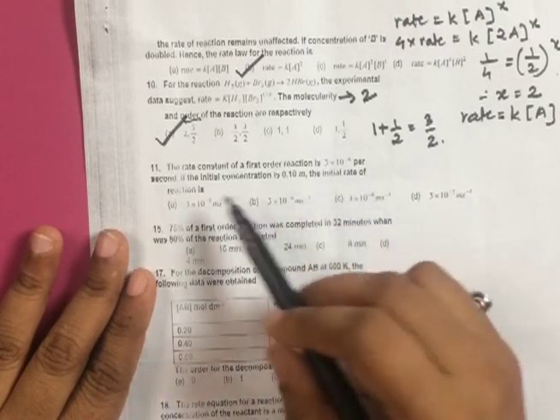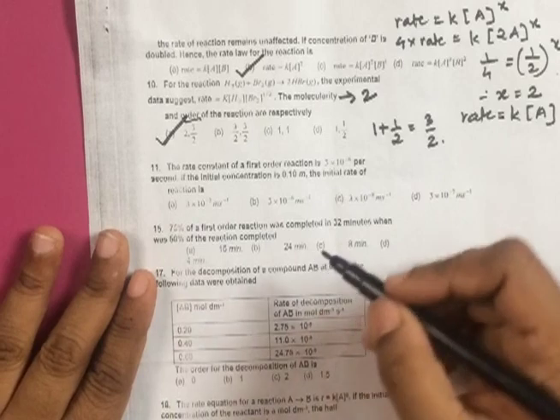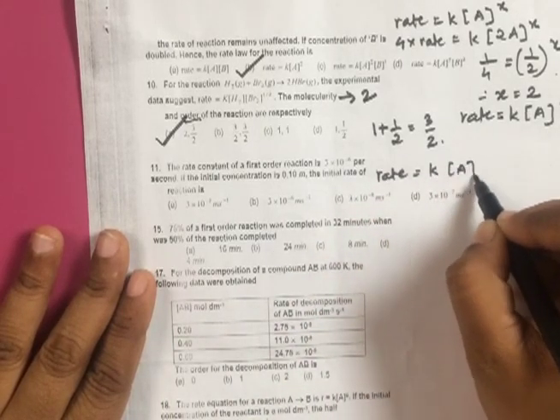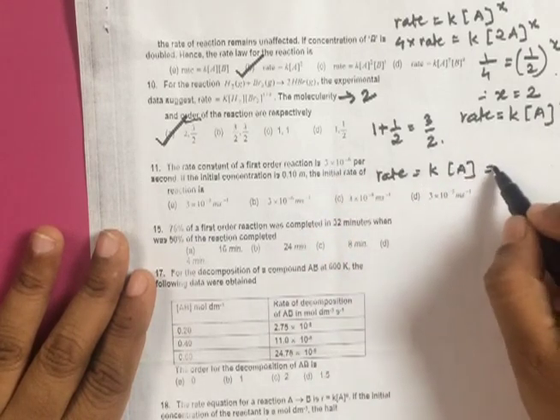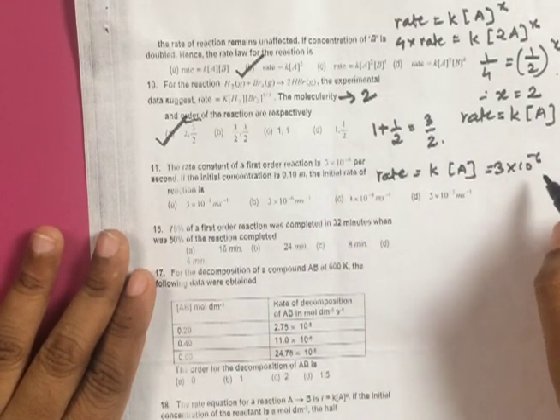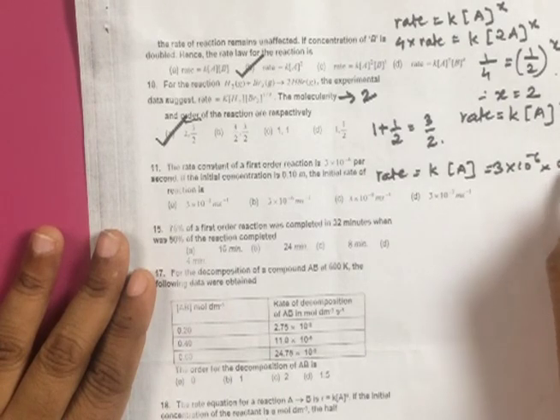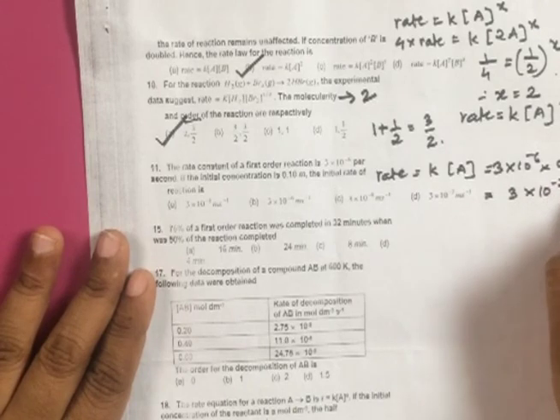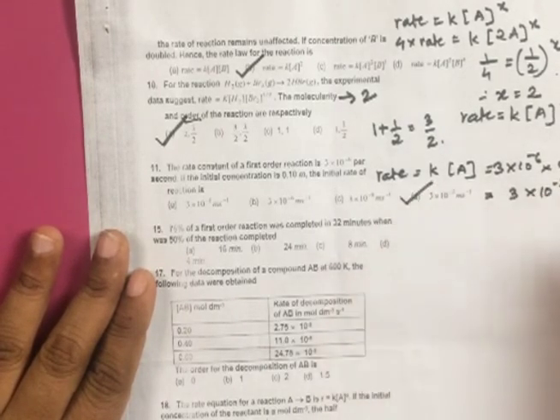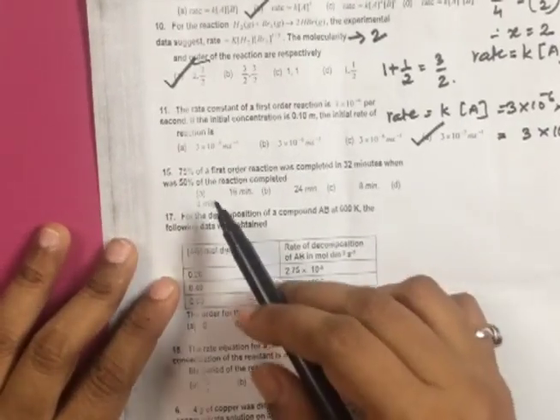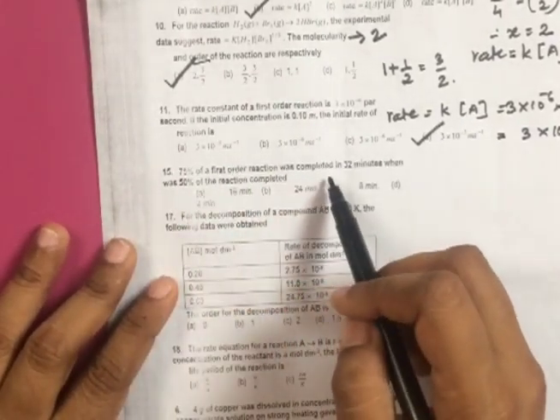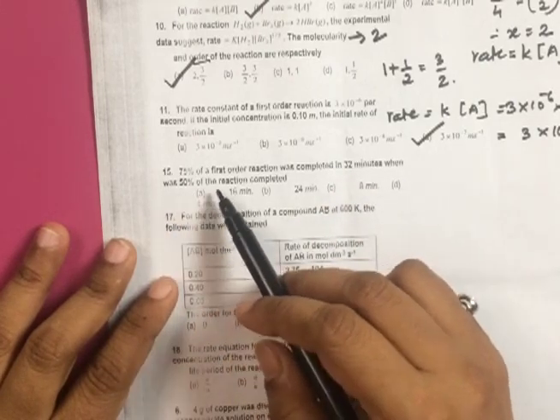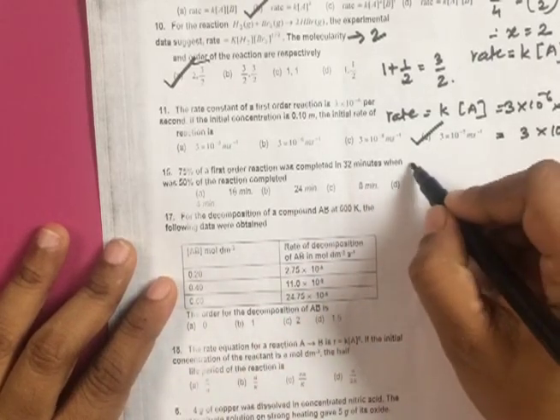Question number 11. The rate constant for the first order reaction is 3 into 10 raised to minus 6 per second. If initial concentration is 0.1, then the initial rate of reaction we need to find. So rate of reaction is equal to K into concentration. K is given to us, that is 3 into 10 raised to minus 6 multiplied by the concentration given, 0.1. The answer comes out to be 3 into 10 raised to minus 7. Hence option D.